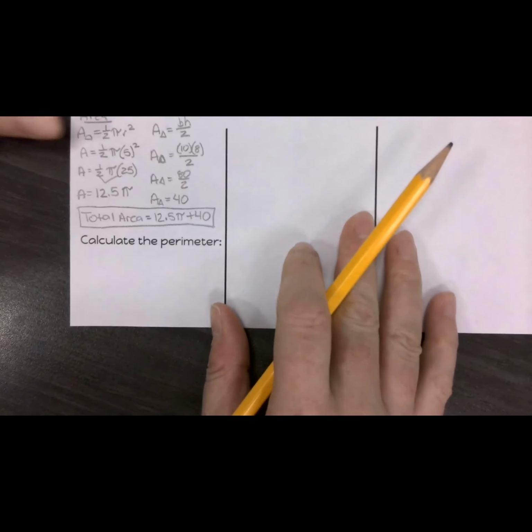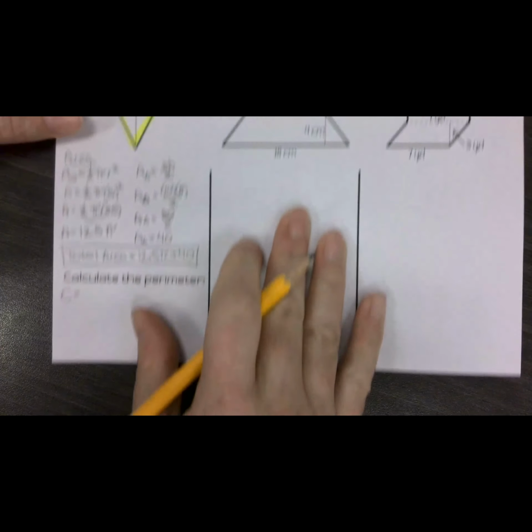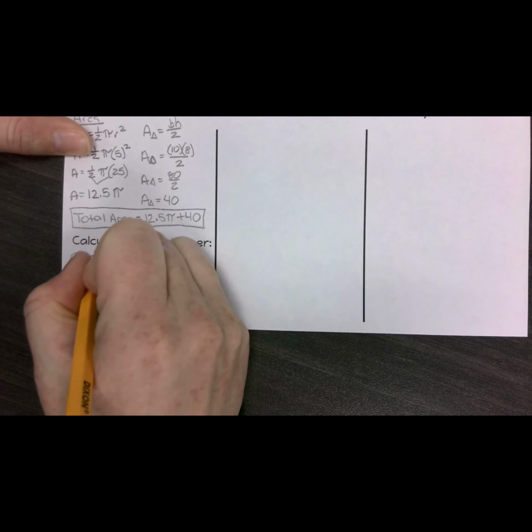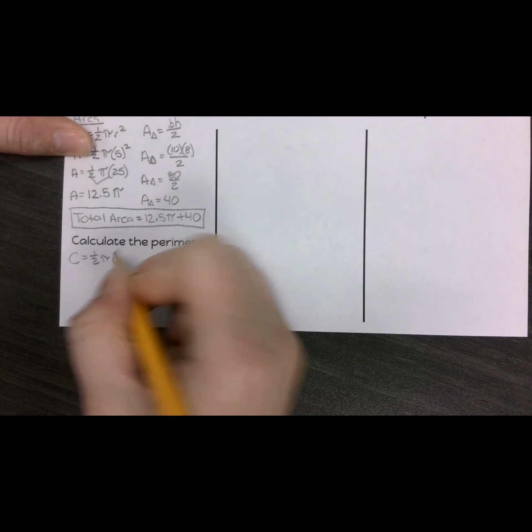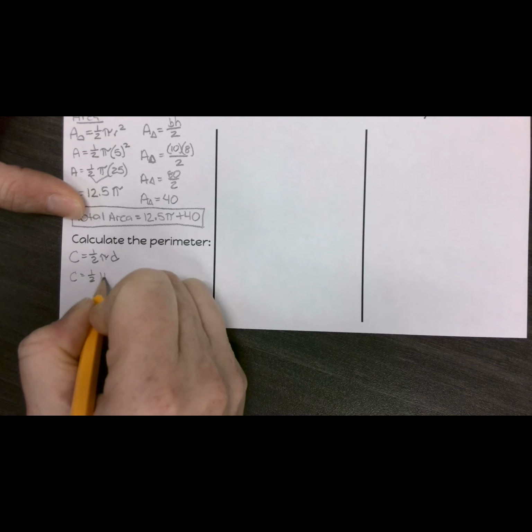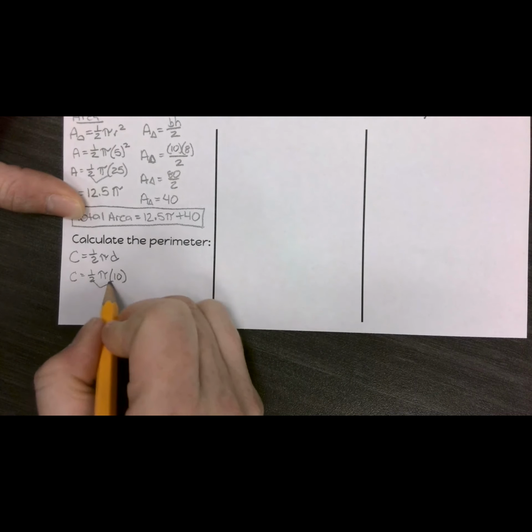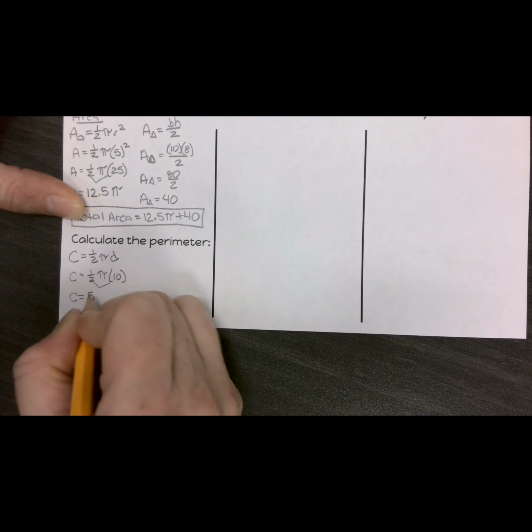Move the camera. We've got C equals, we've got a semicircle, so we're going to do 1/2 pi d. So we have c equals 1/2 pi times our diameter, which is 10. Then 1/2 of 10 is 5 pi.